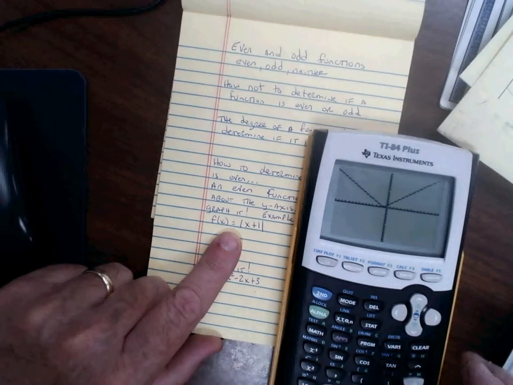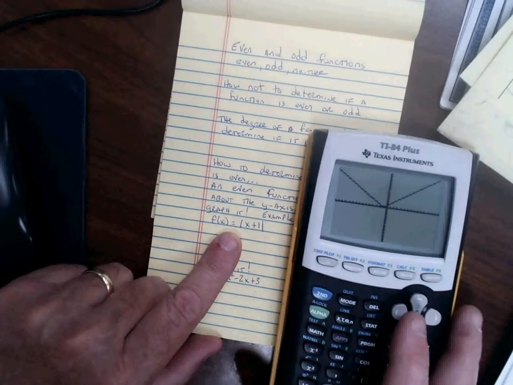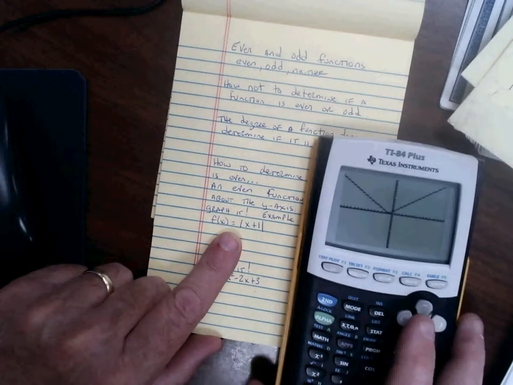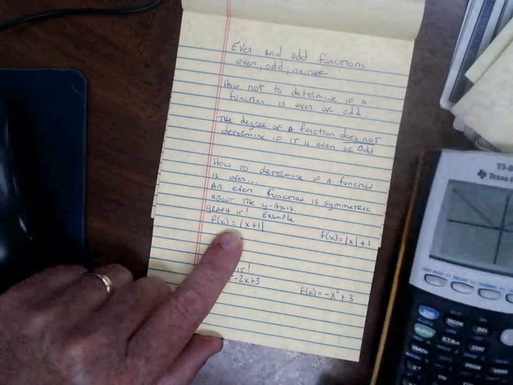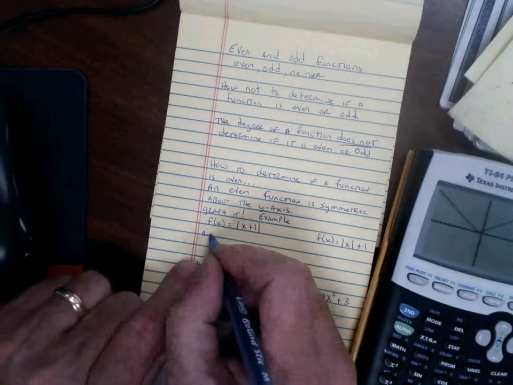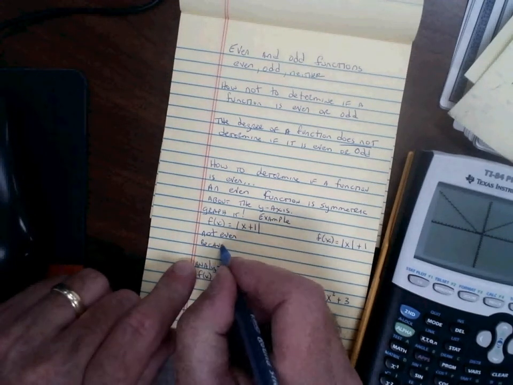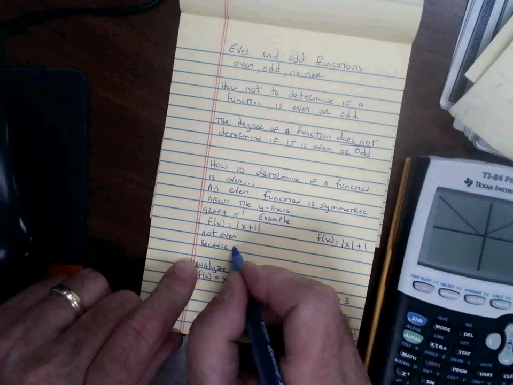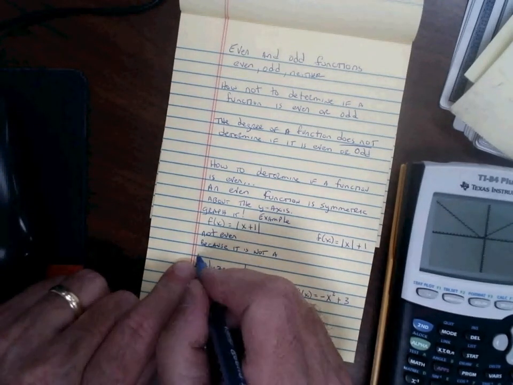And that function is obviously not a reflection of itself across the y-axis. Therefore, it is not even, because it's not a reflection of itself across the y-axis.